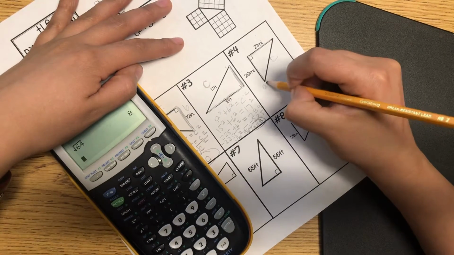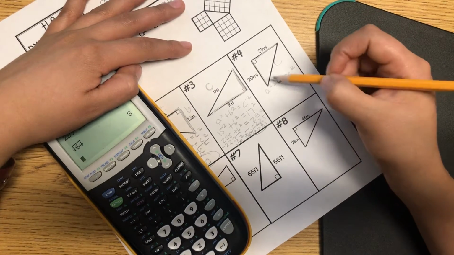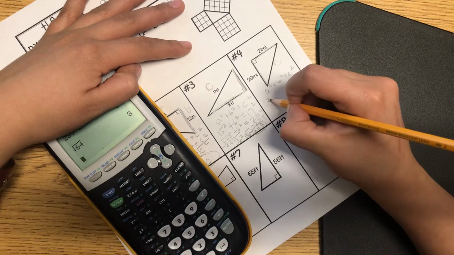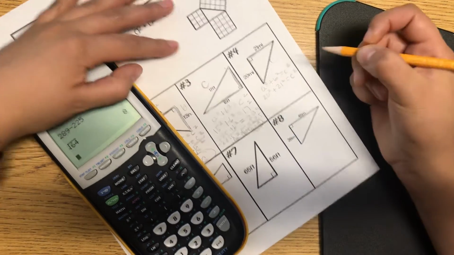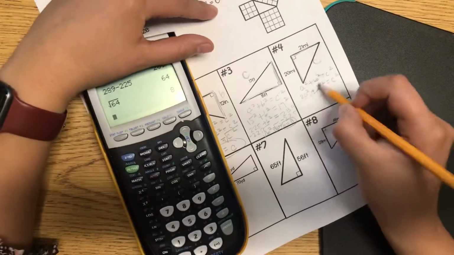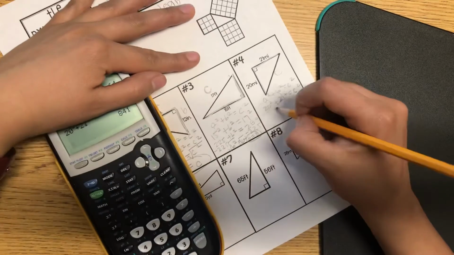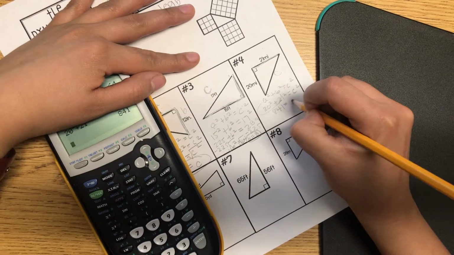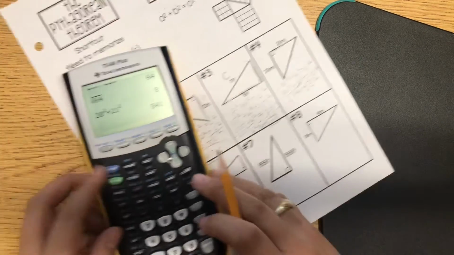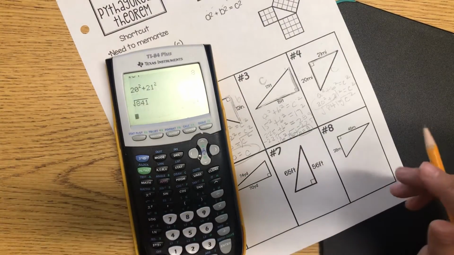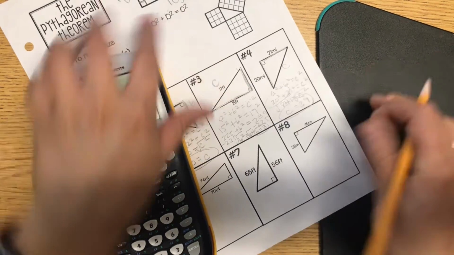So if I do a squared plus b squared equals c squared, I know a and b are 20 and 21. It does not matter where I put either one. All I know is that c is missing. So if I look at the left side, 20 squared plus 21 squared is 841 equals c squared. To get c by itself, I'm going to take the square root. So the square root of 841 is 29. So C, my answer is 29.